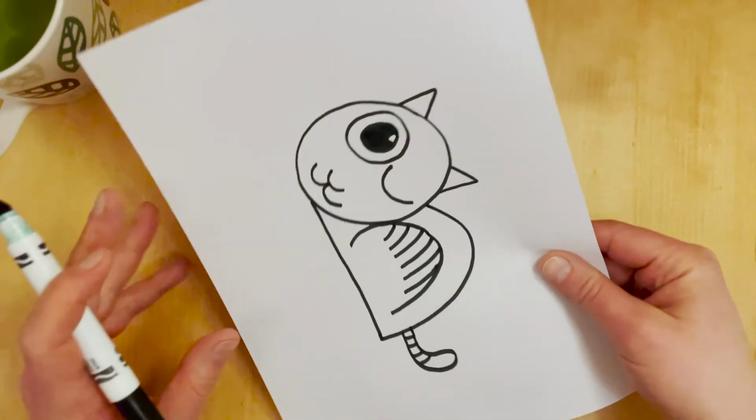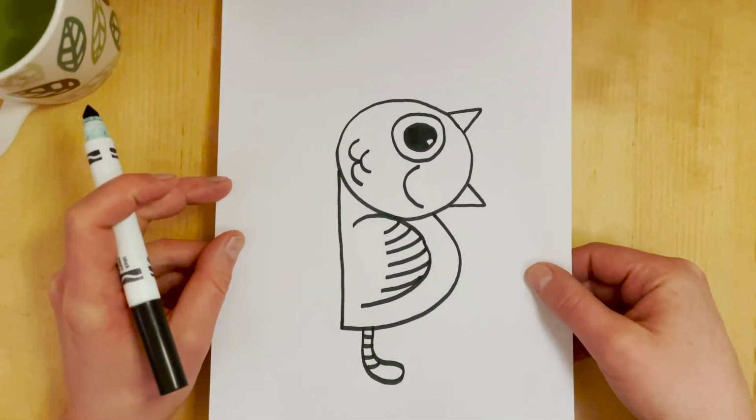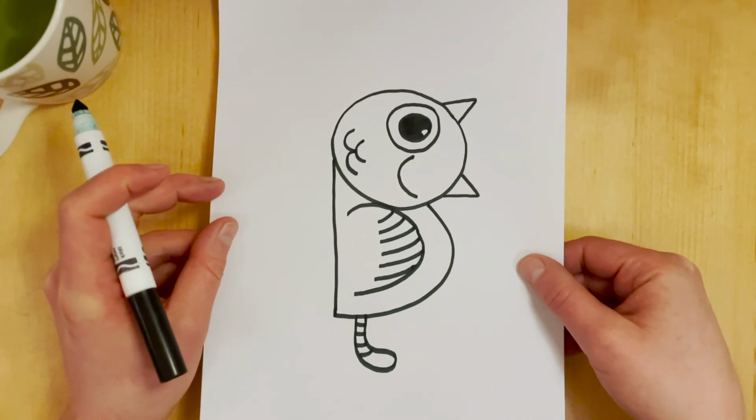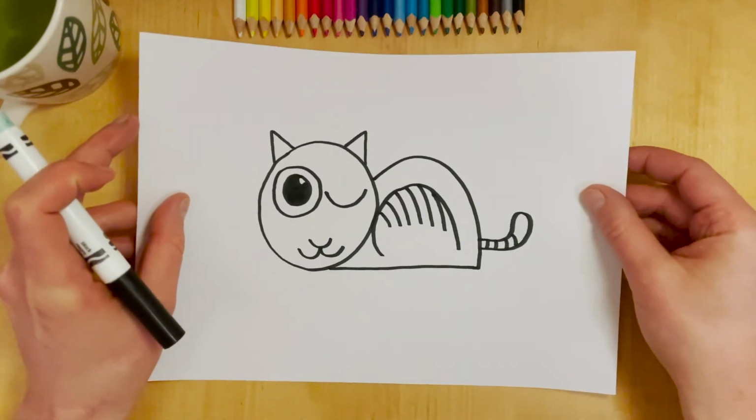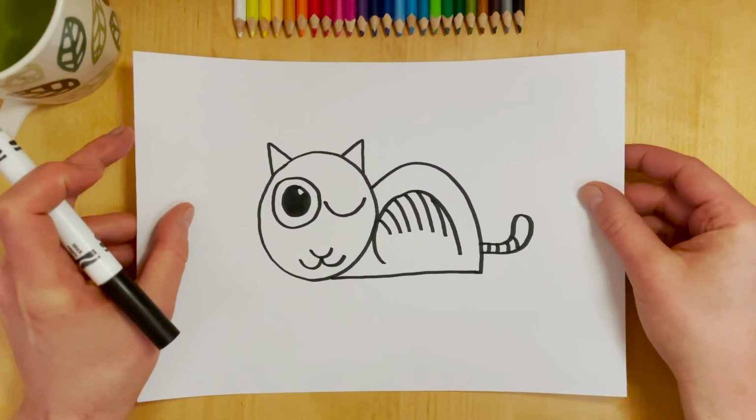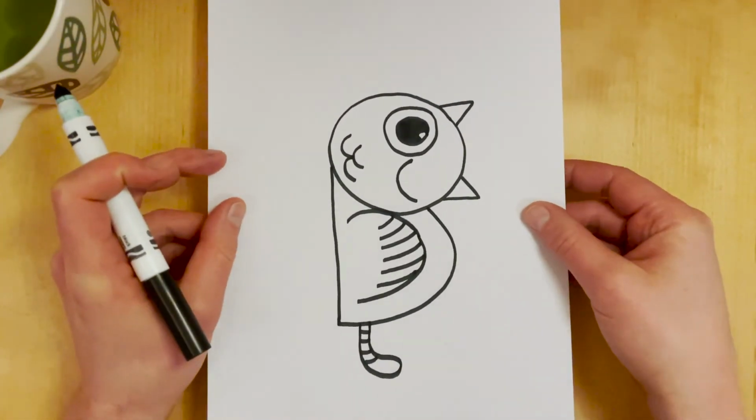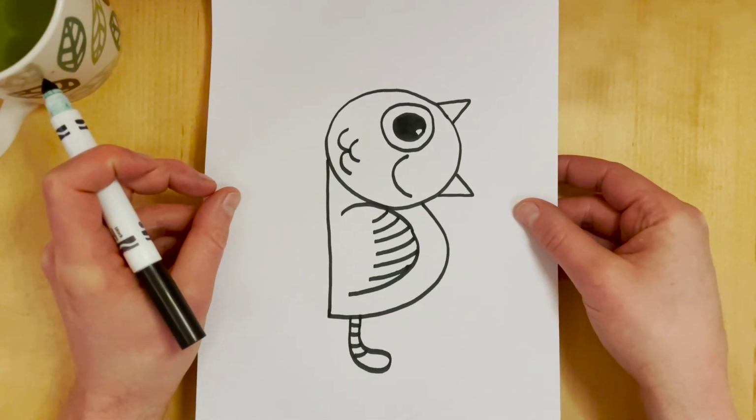And there it is, a bird. And we can turn it back here, a cat. Maybe you can show it to your parents and say, "What is this?" And when they say a cat, you can turn it sideways and say, "Nope, it's a bird."